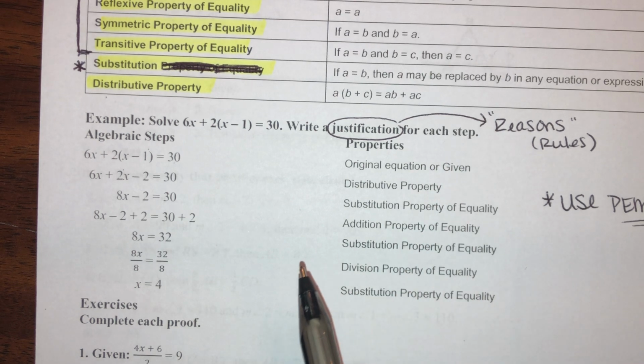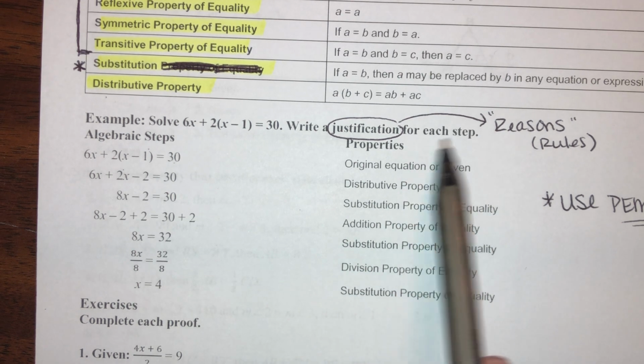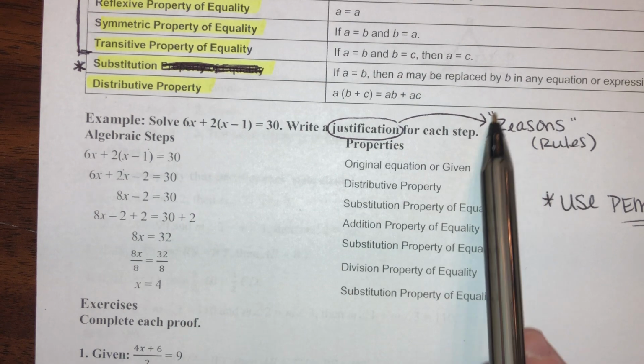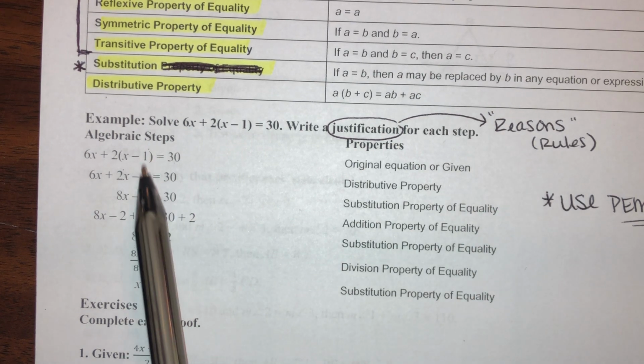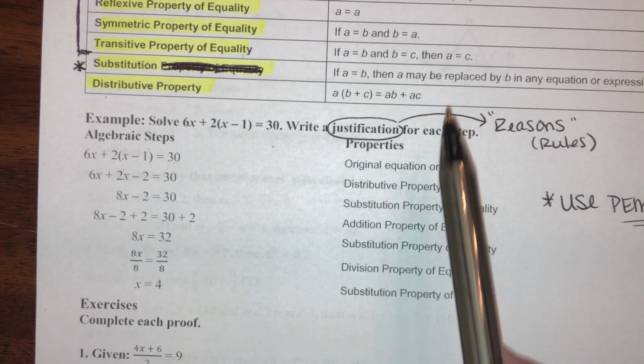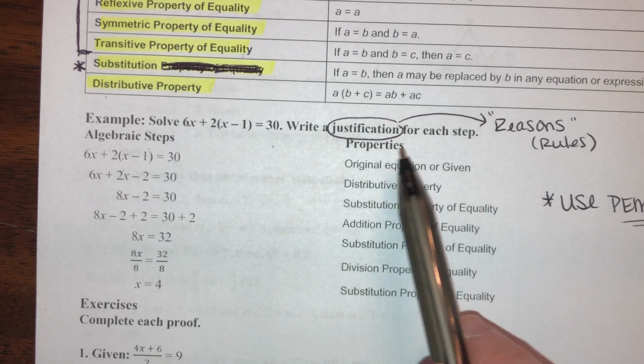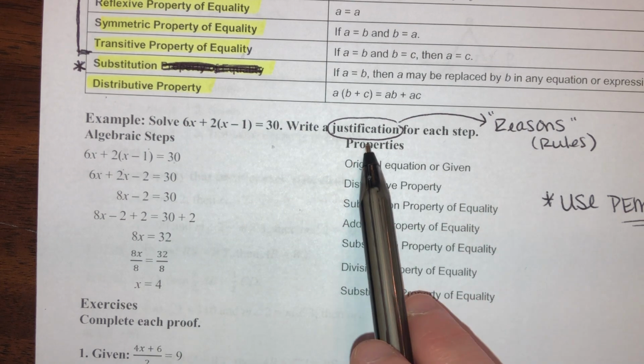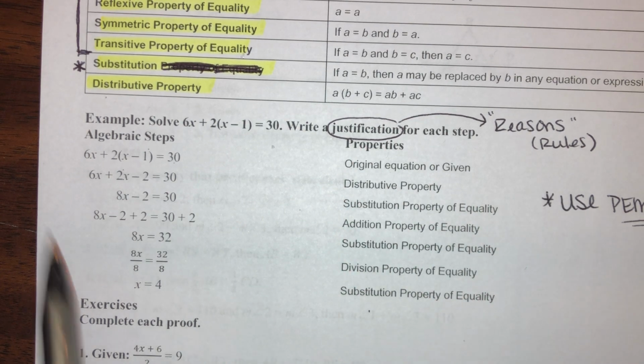When we write our two-column proof, our justification is that right-hand column, our reason column. So each mathematical step is our statement. That goes on the left side in our two-column proof. And then each reason or each rule that we use is our justification, and it goes on the right-hand side. And I'll show you what I mean in a second.